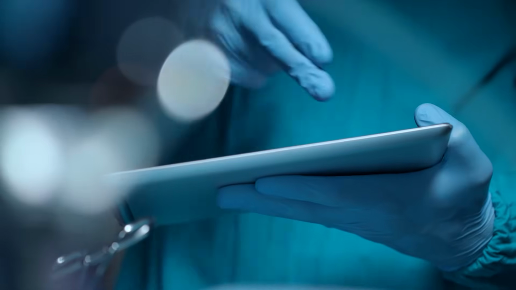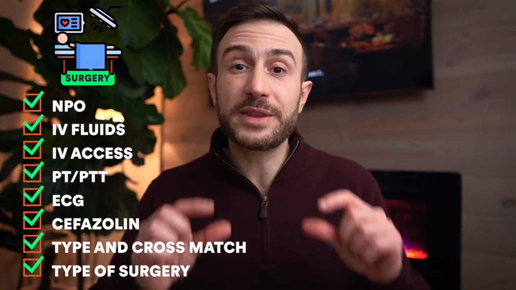If you think surgery is the treatment for this case, you can order a surgery consult. Then you can prepare the patient for the surgery by making them NPO, giving them IV fluids, making sure they have IV access, getting PT and PTT, ordering EKG if needed, ordering cefazolin, type and crossmatch, and then you can order the type of surgery in your orders. So that was a quick overview of the step 3 cases, and now let's dive into solving an actual case.